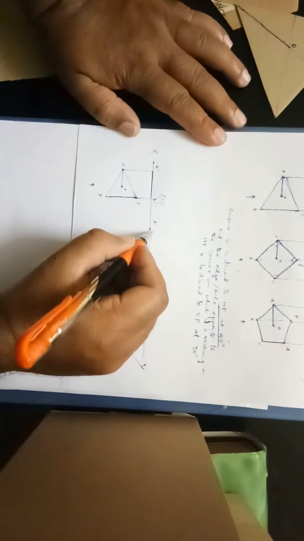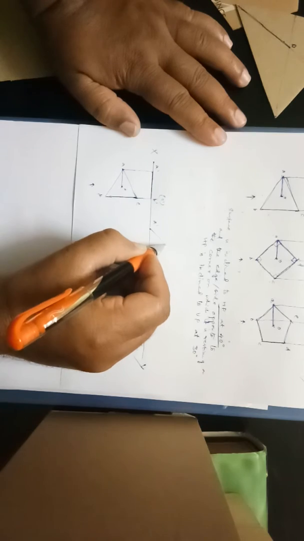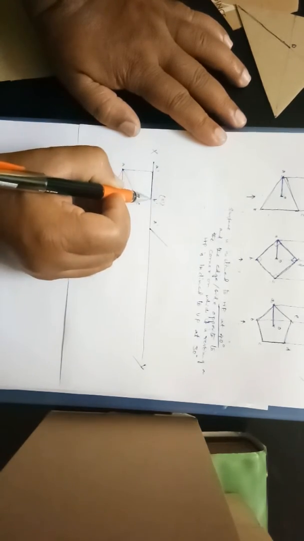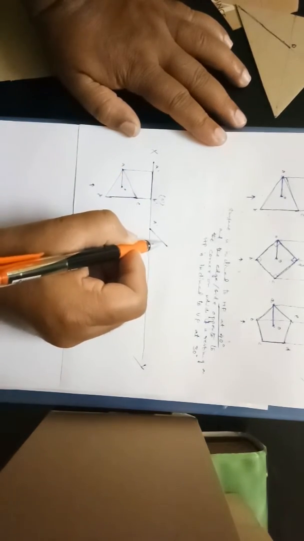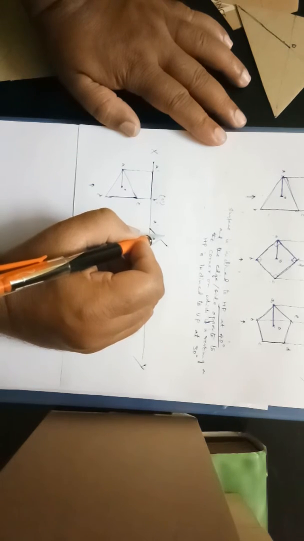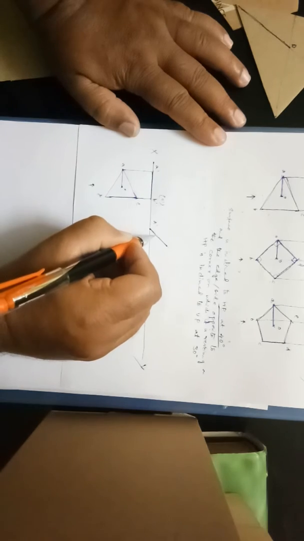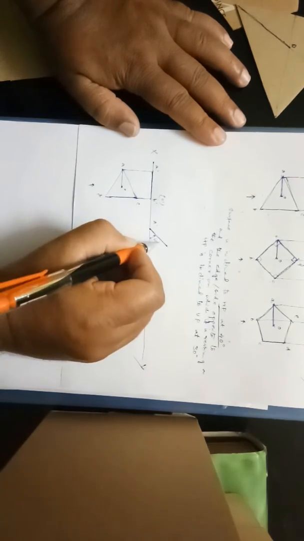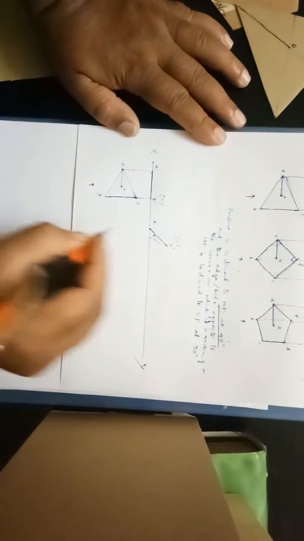Now draw a line inclined at 40 degrees to HP, or 40 degrees to the XY line. What must be the length of this line? It must be equal to A dash B dash. So measure A dash B dash and mark it here. So this will be the new front view of the lamina, which is resting on its corner on HP, and the surface is inclined to HP at 40 degrees. This will be B dash and C dash in brackets.